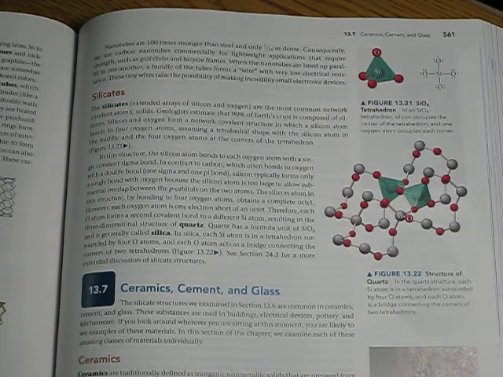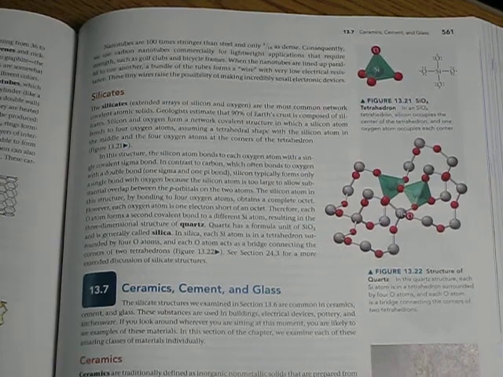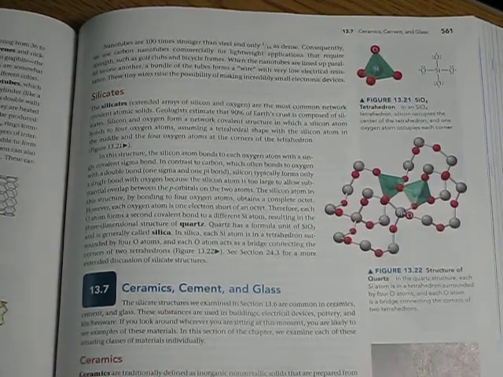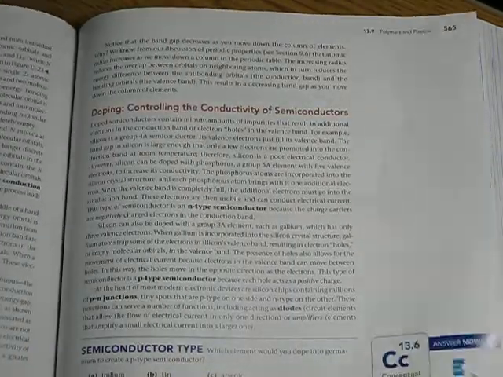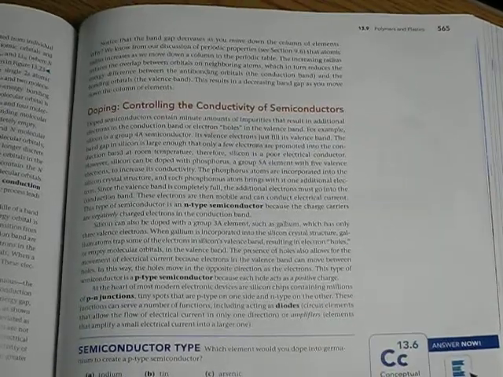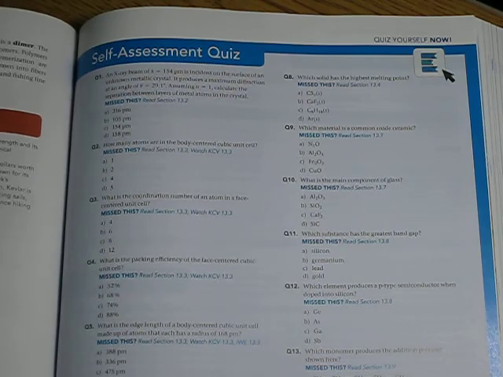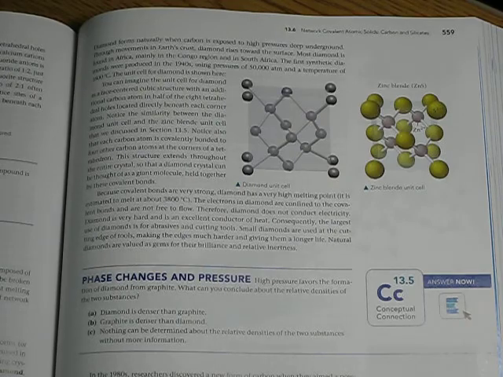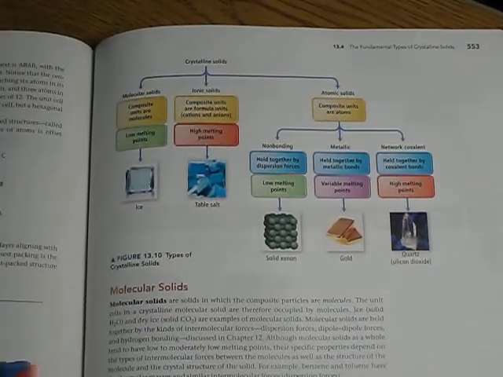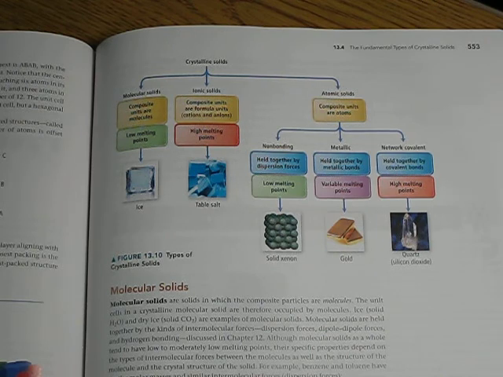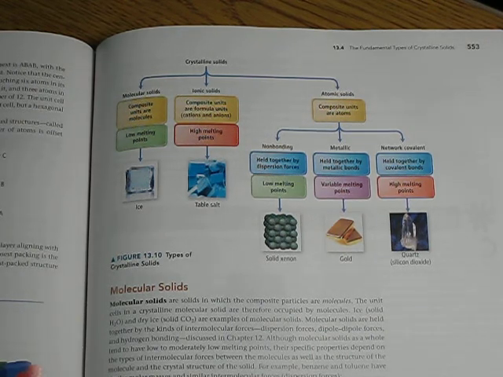All right, and really that's it. Now the book goes into some other interesting things about ceramics and glass and how that's made, a little bit more about metals, and polymers, but we're not going to deal with polymers until organic chemistry, so don't worry about those. And that's the end of this chapter. So the main issue we cover in this chapter is really just this table here of the properties of these solids, the different types of solids we have and their properties. So that is it for this chapter, and that is it for this semester.